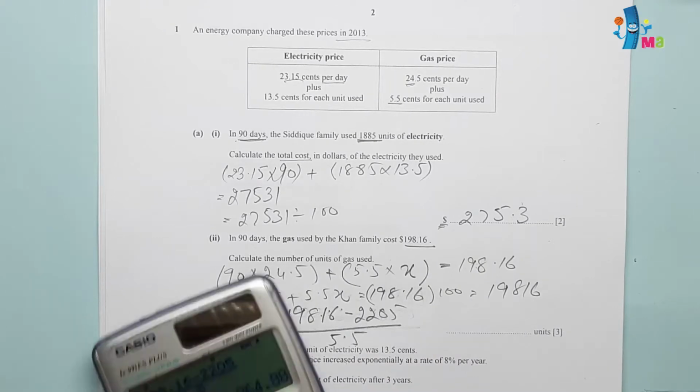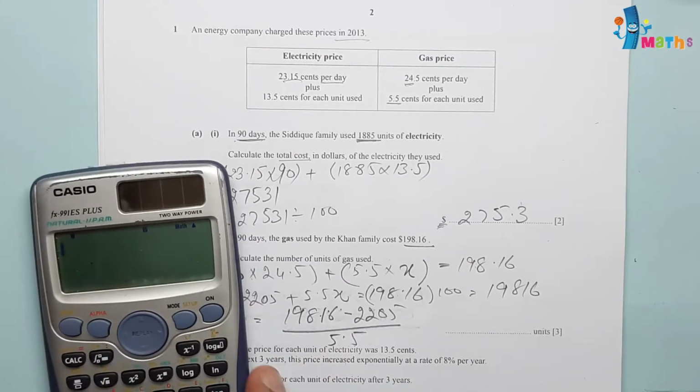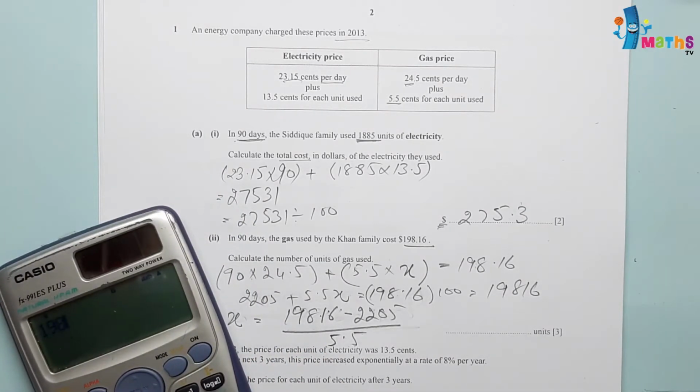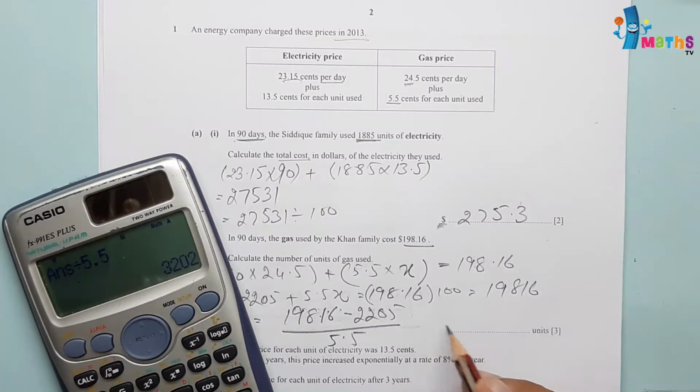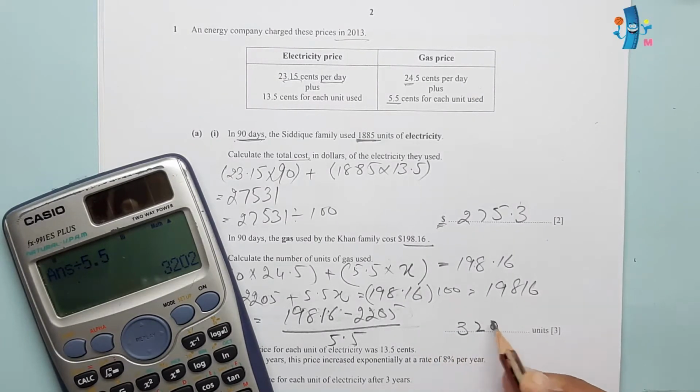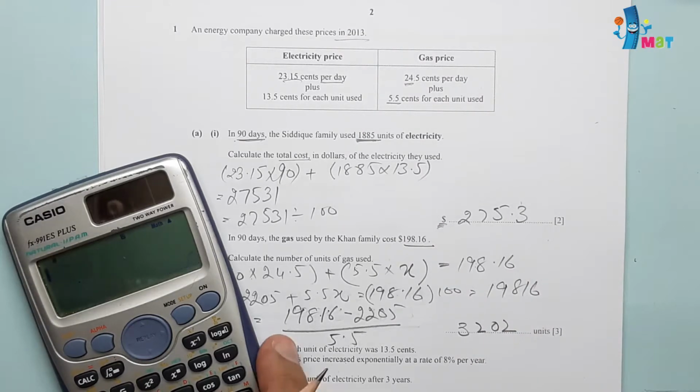Now we can calculate this. 19816 minus 2205, and divide by 5.5, this will be equal to 3202, which is the number of units.